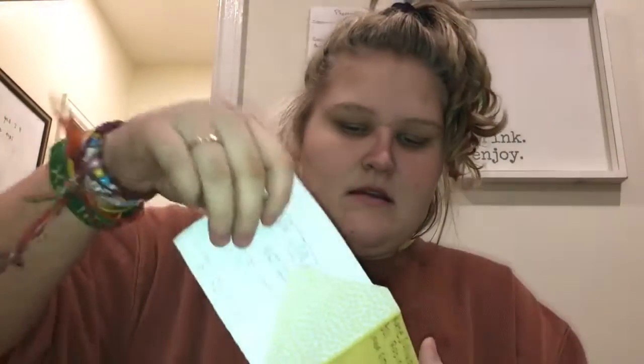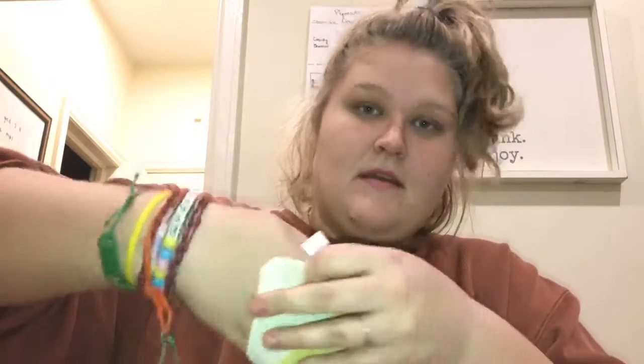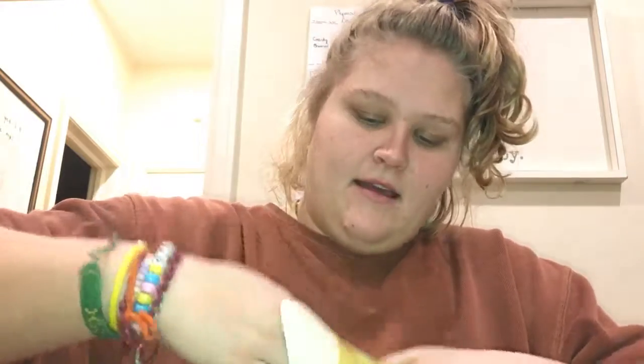Now, step 23 says to put the check in the envelope. So I'm gonna take my check that I had earlier and place it inside of my envelope. Okay, now that that's completed, I get to check that off my list and seal it shut.